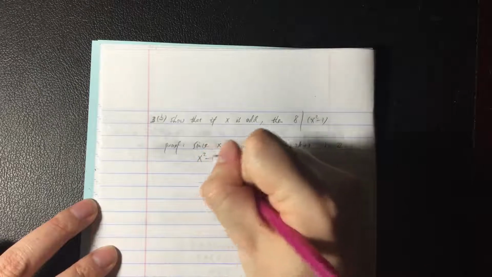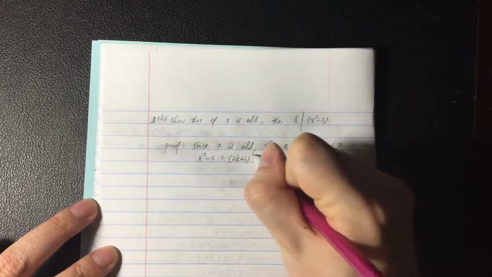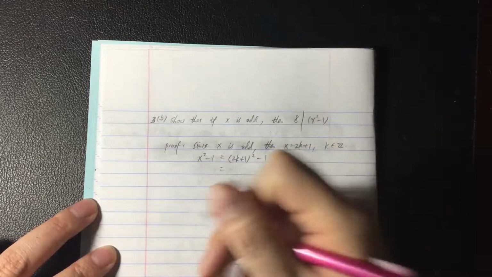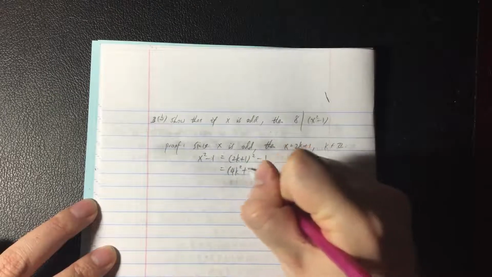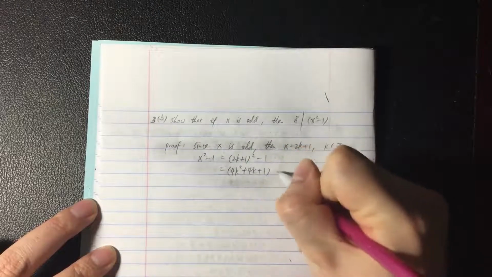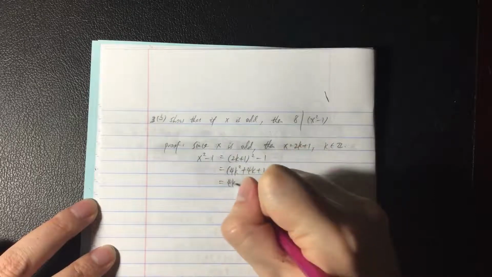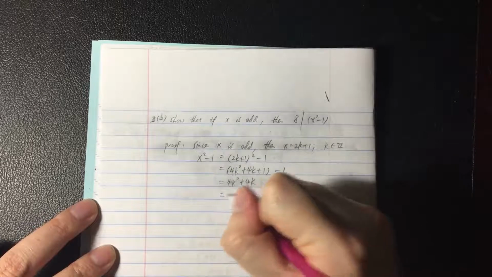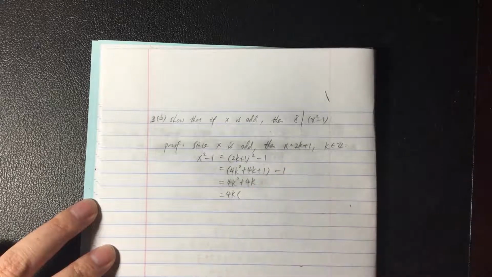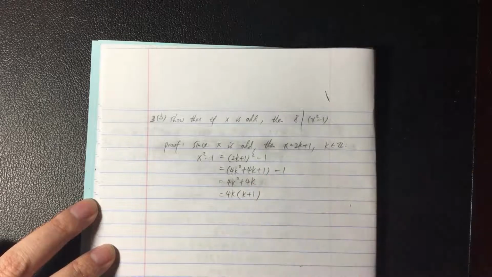Then x squared minus 1 can be written as (2k plus 1) squared minus 1. Expand the perfect square. I have 4k squared plus 4k plus 1 minus 1. Combine like terms. I get 4k squared plus 4k. Here I can factor. I can pull out 4k. If I pull out 4k, I have 4k times (k plus 1).